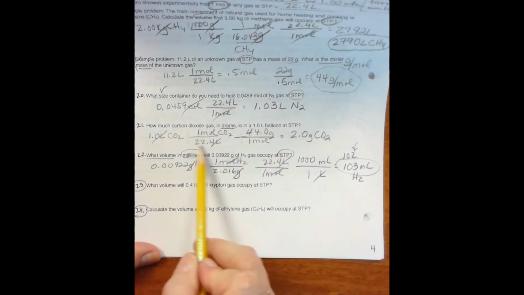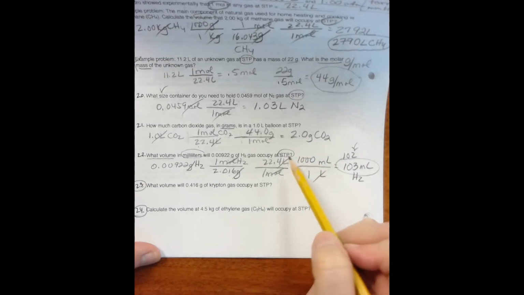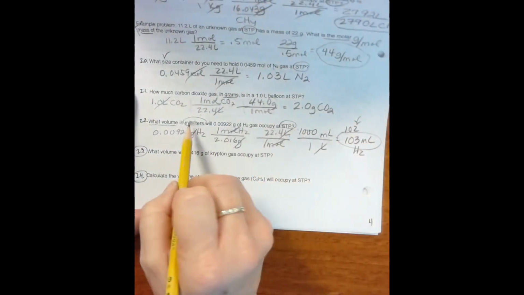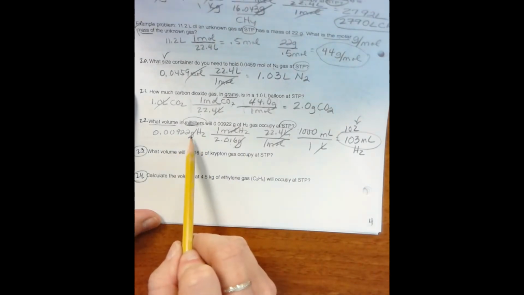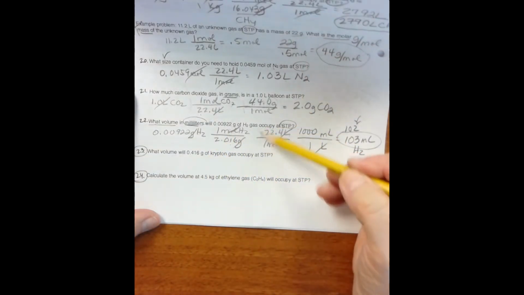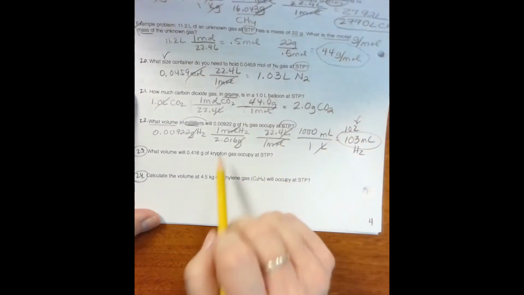So 1 divided by 22.4 times 44.0 gets us about 2.0 for the rounding there. Okay. This next one, the only caveat we have here is that it asks us for milliliters. So here we go from grams to moles using the molar mass. Then we go from moles to liters using Avogadro's molar volume idea. And then we're going to multiply by 1,000 because there are 1,000 milliliters in 1 liter. So our answer is 103 milliliters. 102, depending on what number you use here.